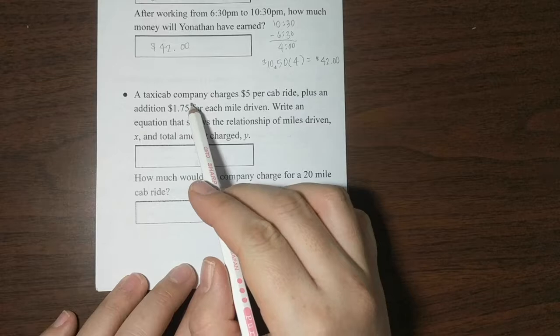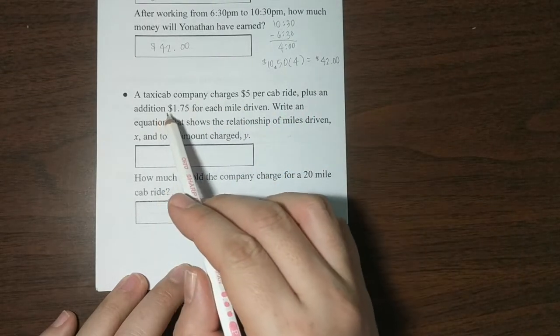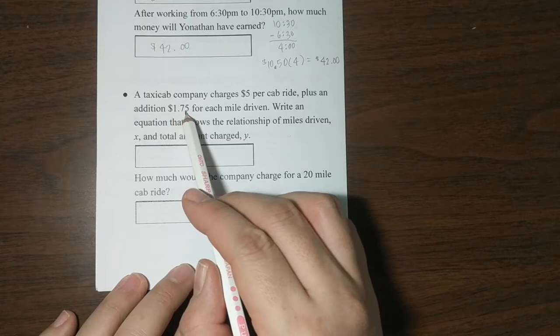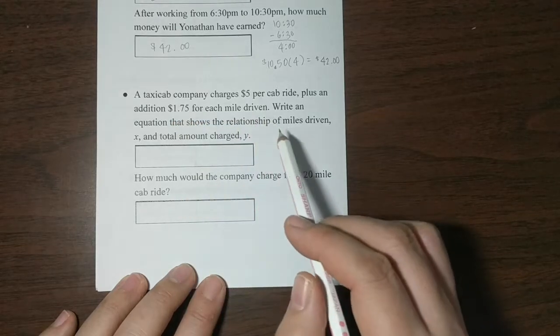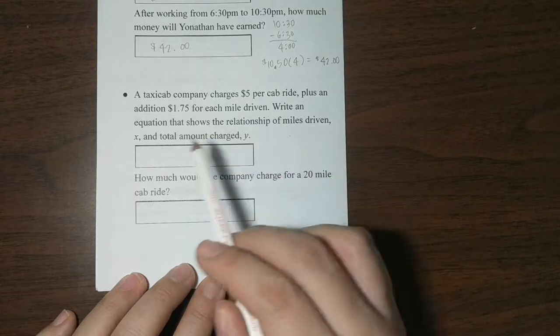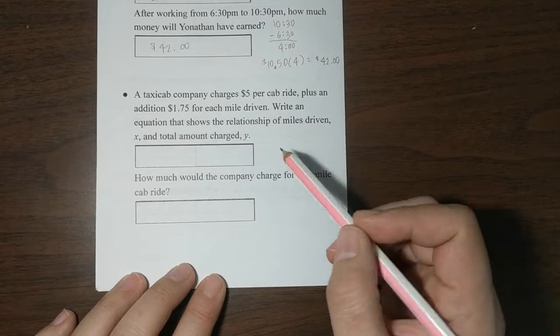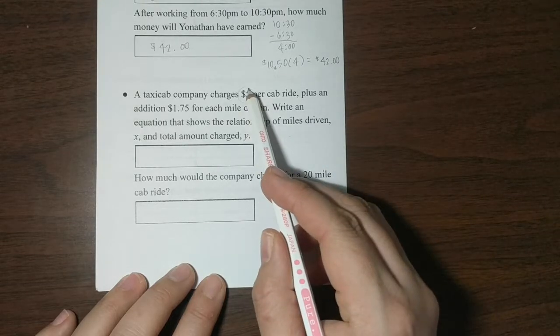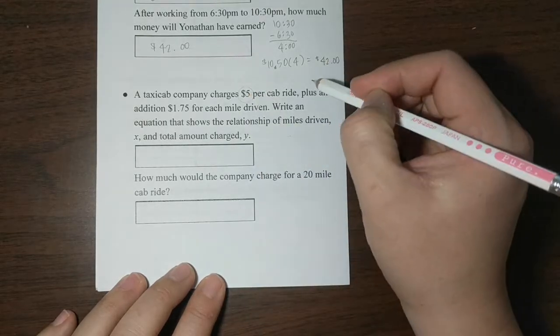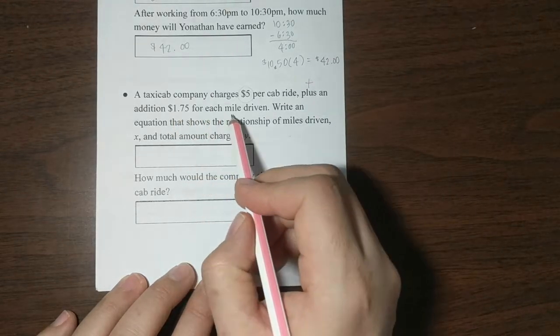A taxi cab company charges $5 per cab ride plus an additional $1.75 for each mile driven. Write an equation that shows the relationship of miles driven, X, and the total amount charged, Y. So first I have $5 plus $1.75 for each mile.